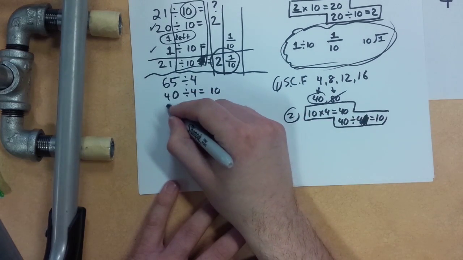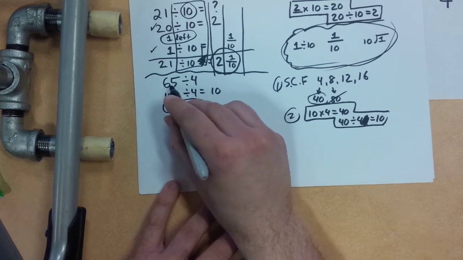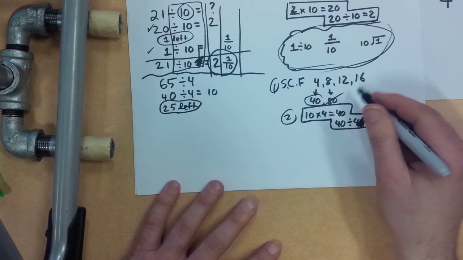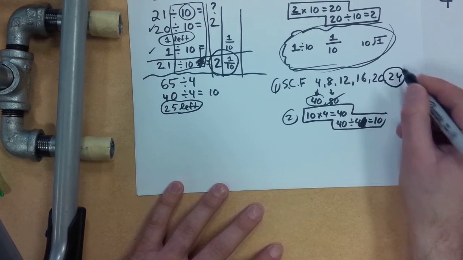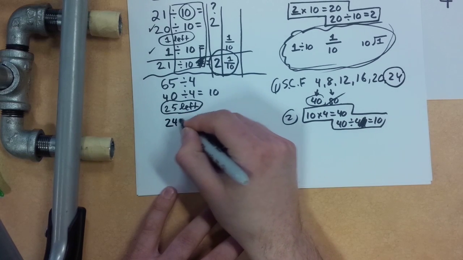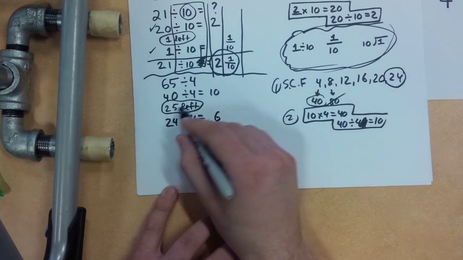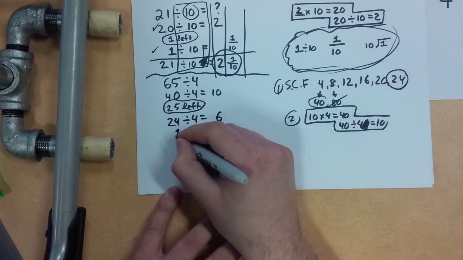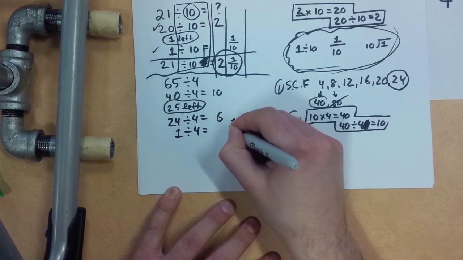And how many do I have left? I have 25 left to go to get up to 65. So I'm going to go back to my skip count family. Oh, I know that 20 and 24 are next. And 24 is real close. So watch this. 24 divided by 4 equals 6. And now I only have 1 left. Instead of wasting time with a little thought balloon, I'm just going to add it in right there. 1 divided by 4 equals 1 divided by 4.